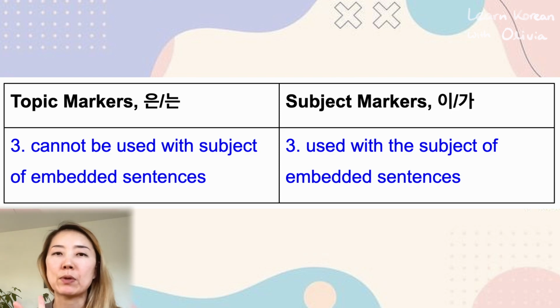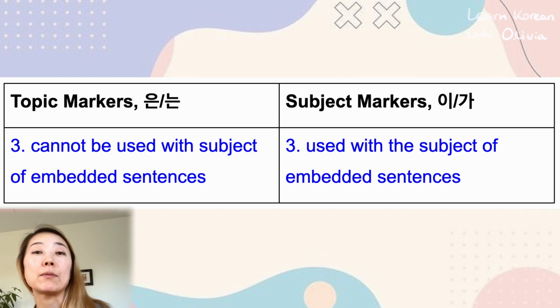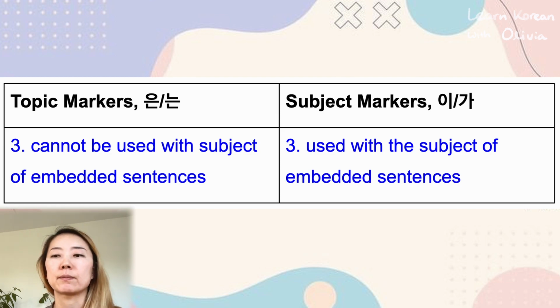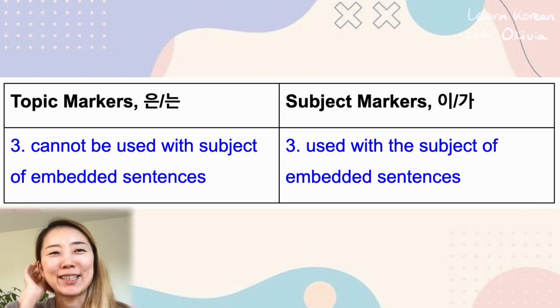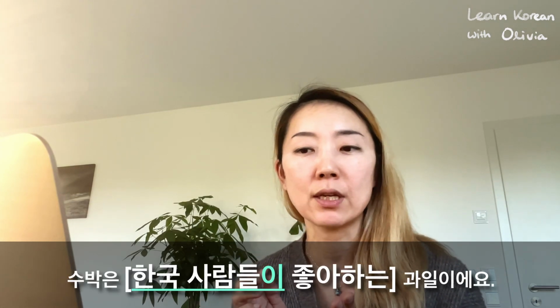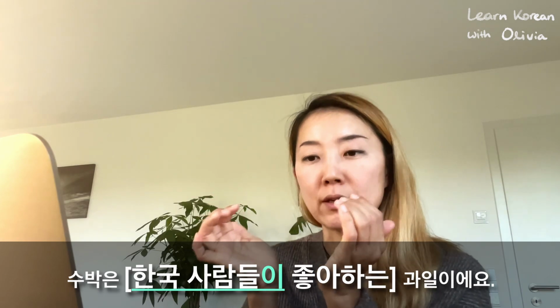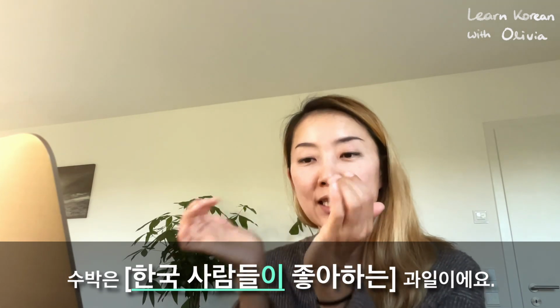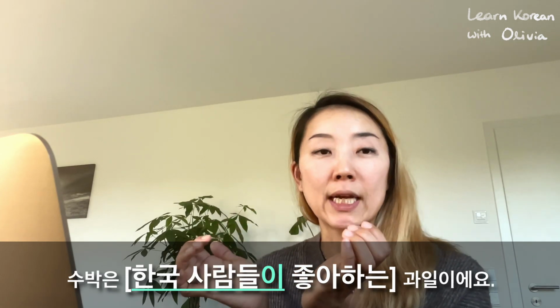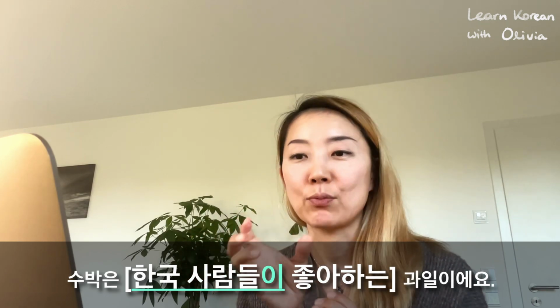And the third difference between 은/는 and 이/가: 은/는 cannot be used with the subject of embedded sentences, but 이/가 can be used with the subject of embedded sentences. Yeah, we better look at the example. 수박은 한국 사람들이 좋아하는 과일이에요. The embedded part here is 한국 사람들이 좋아하는 과일. So the subject of the embedded part, the part that's inserted inside the whole sentence, 한국 사람들이, 이 is used, right? Subject marker.